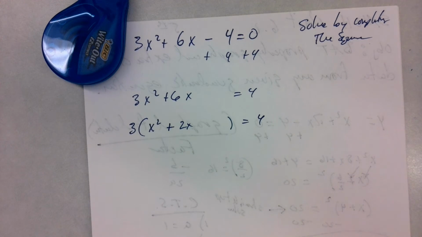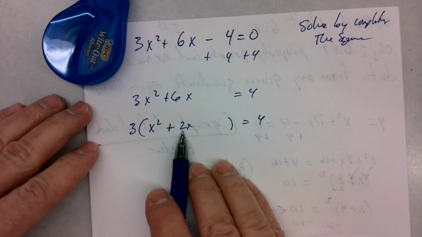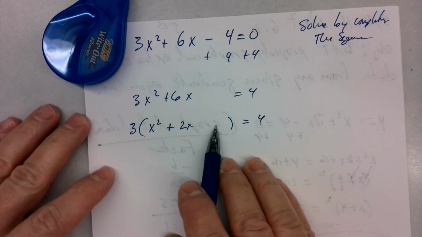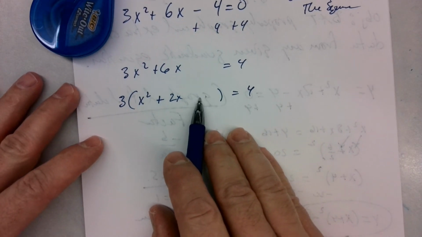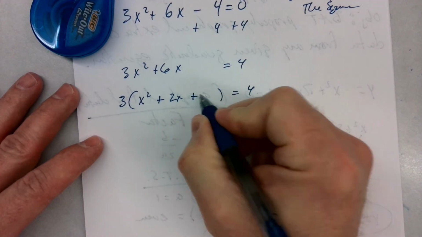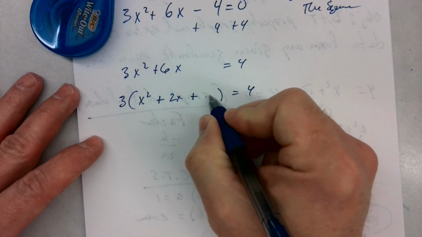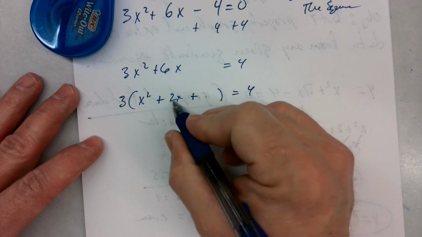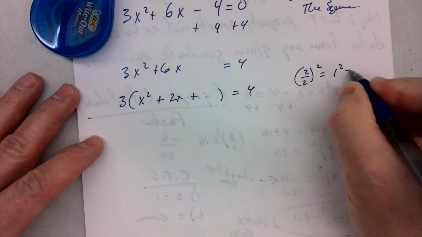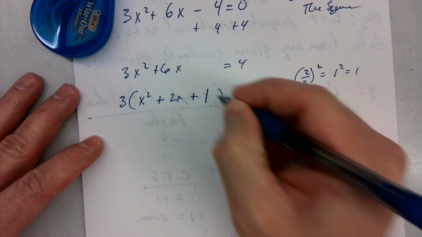Now, I'm still going to do my b divided by 2 and square it. So what's going to go in right here? Is it 2 divided by 2? 1, yeah. So I'm going to take my 2, divide it by 2, and square it. Well, that's going to give me 1 squared, which is 1, right? So I'm going to go plus 1, right?